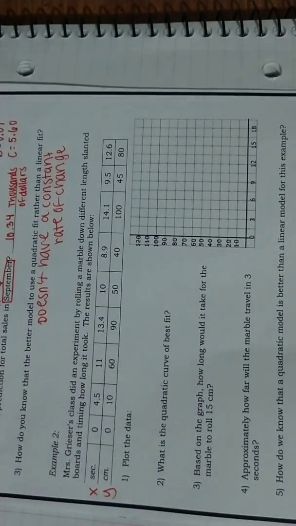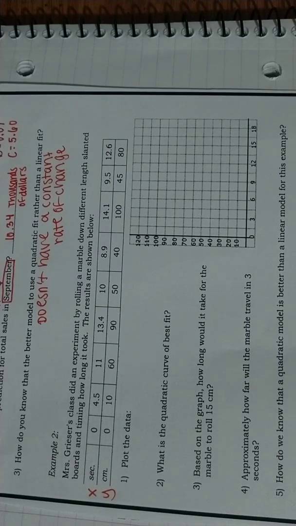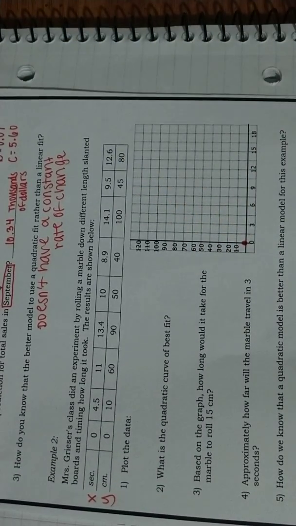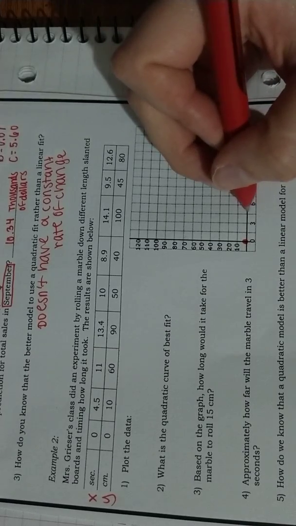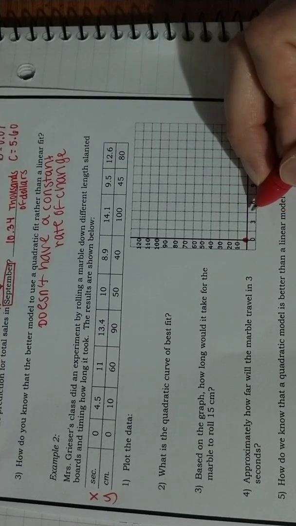So automatically the first column or row you see, make that your x's and your other ones your y's. So seconds are x's, centimeters is y. They first ask us to plot the data, so we're going to do that. First I'm at 0, 0. Then when I'm at 4.5, so here would probably be, let's see, they counted by 3, so 4.5 would actually be directly here.